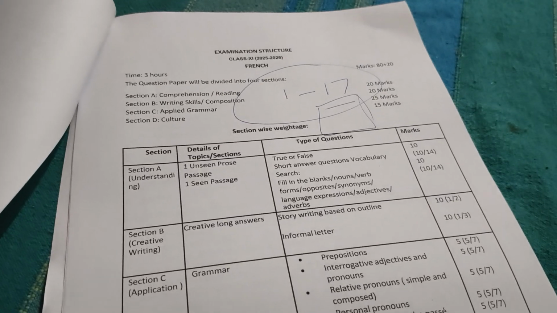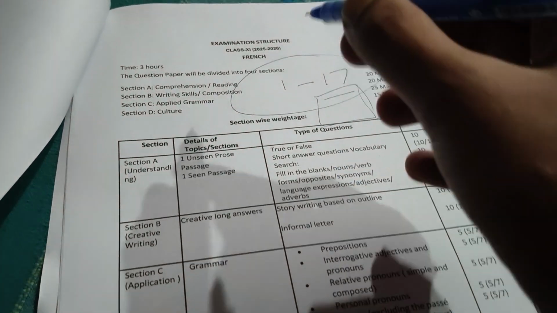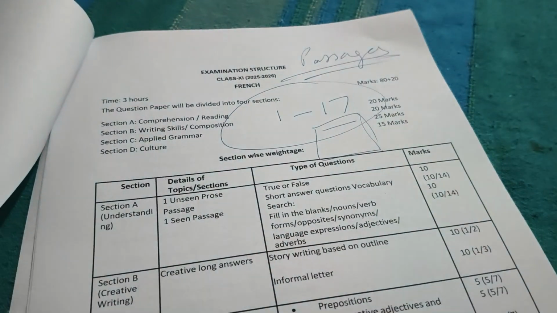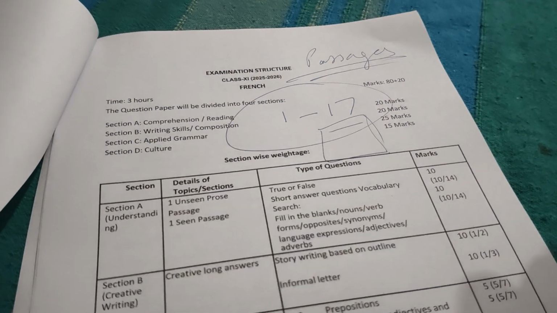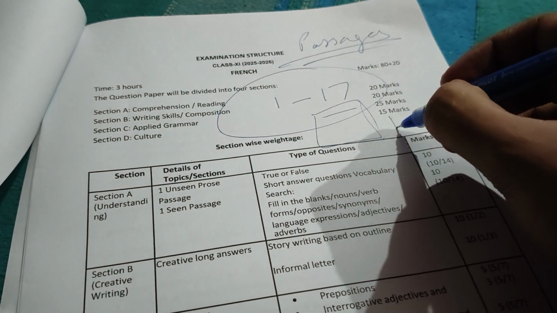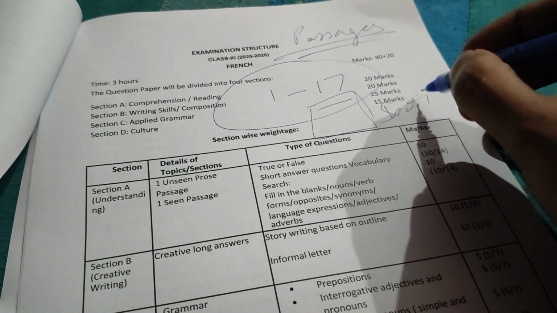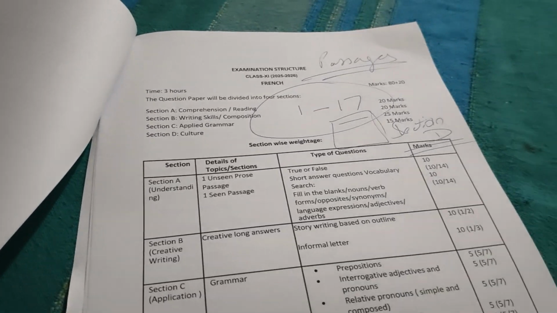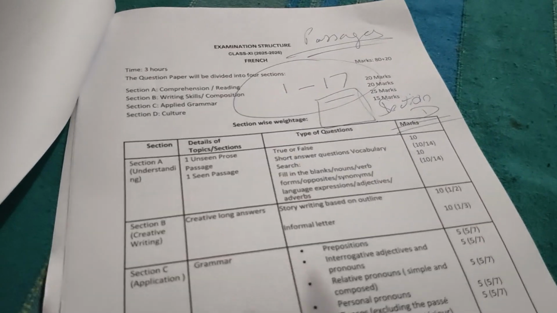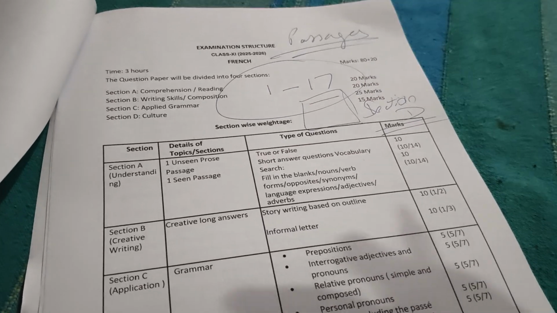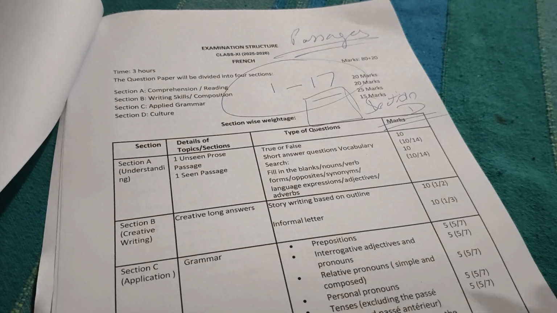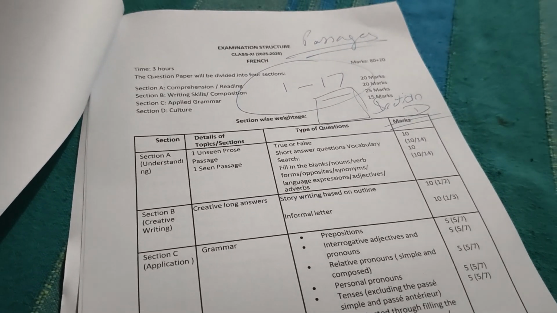You should check out that playlist because you will get a grasp on the passages, as I have discussed the meanings in detail. Also the Section D answers, everything is there. And of course, grammar: if you want to enhance your in-depth knowledge of French, then you can watch the grammar videos as well. That's pretty much it for the syllabus discussion.